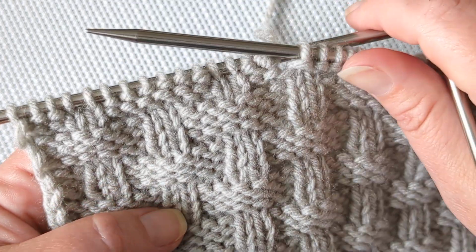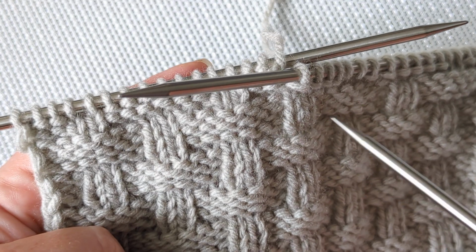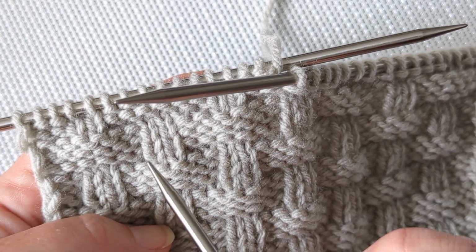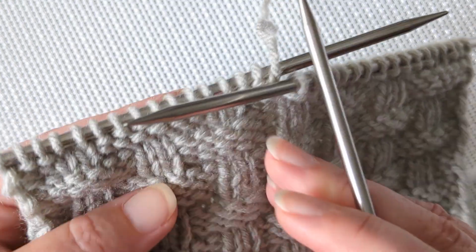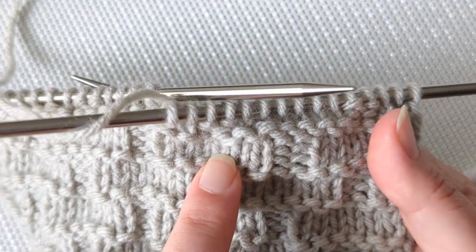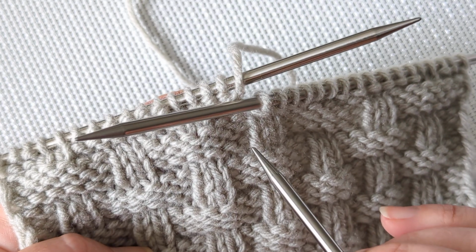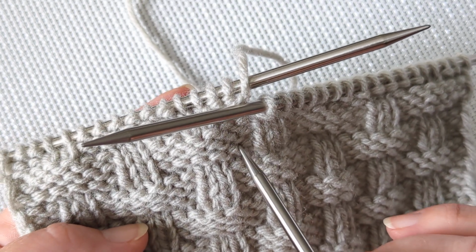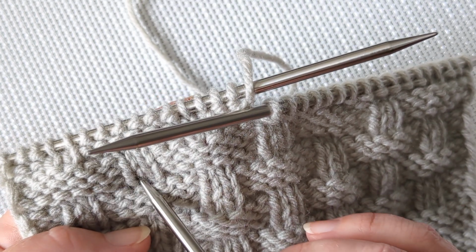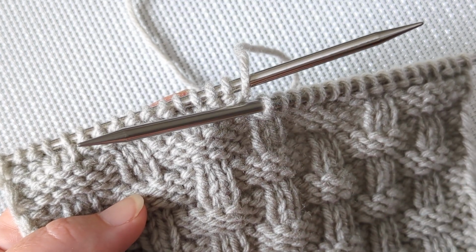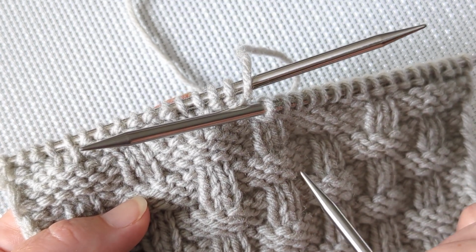And instead of describing, for example, right side, purl the 6 purls and then knit 2, and then back side purl 2, knit 6, I will put in a stitch pattern purl 6 and then knit 2, and the next row will be work stitches as they appear.